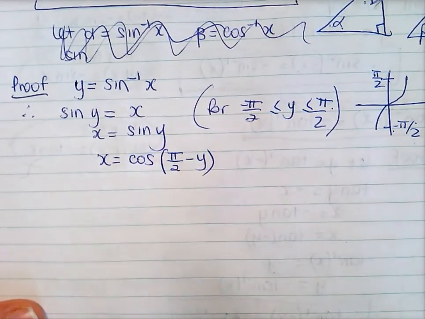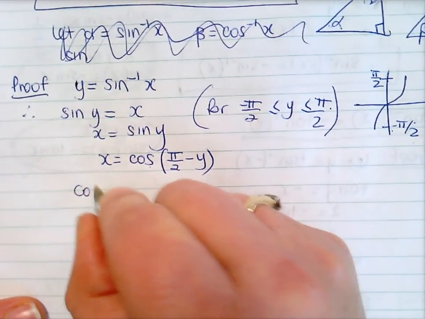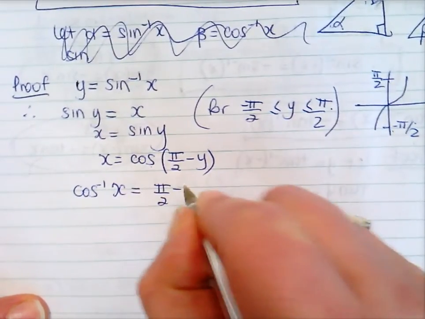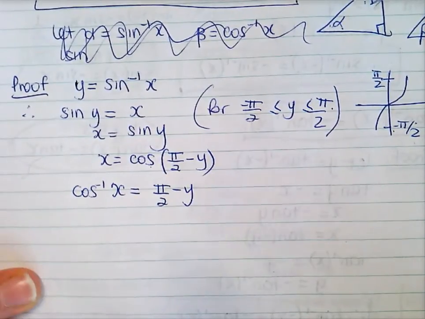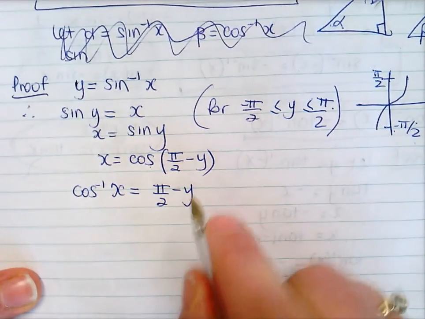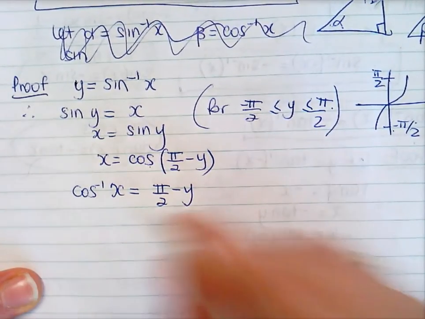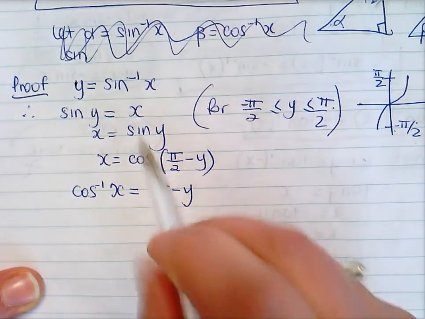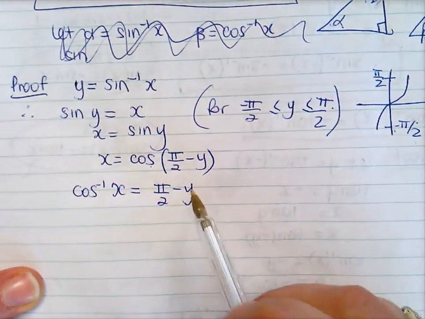So therefore inverse cos of x equals pi on 2 minus y. Now let's substitute back in y equals sine to the minus 1 of x.